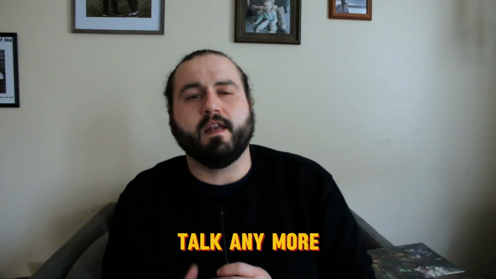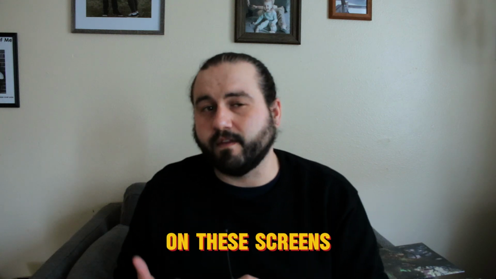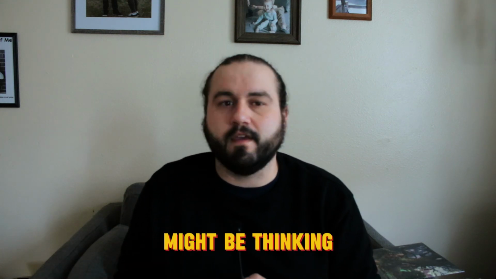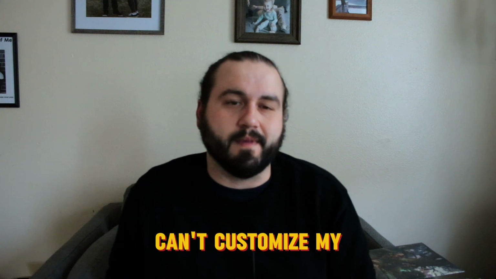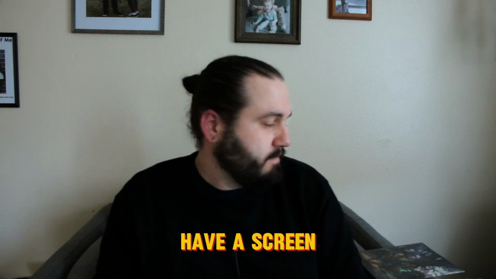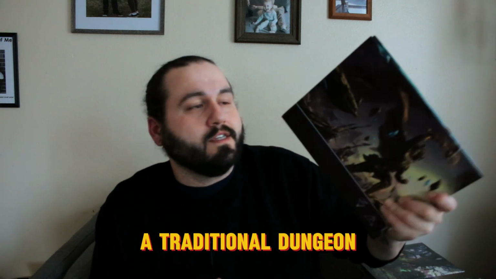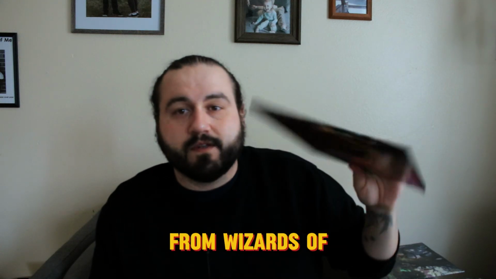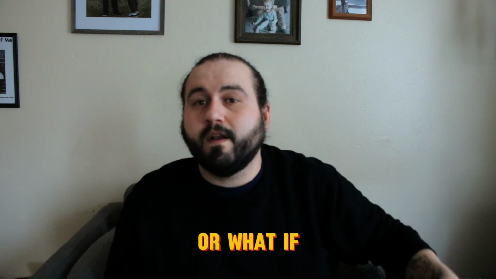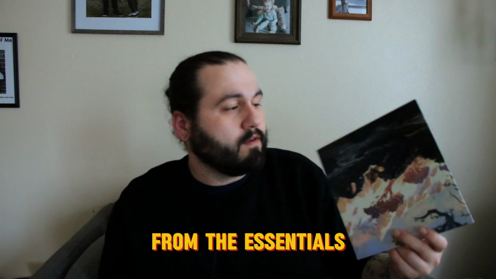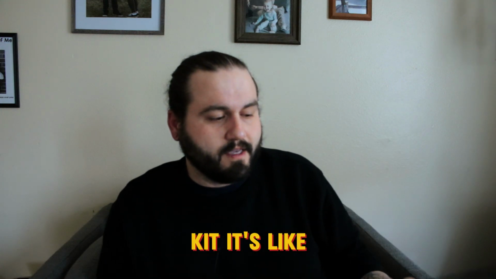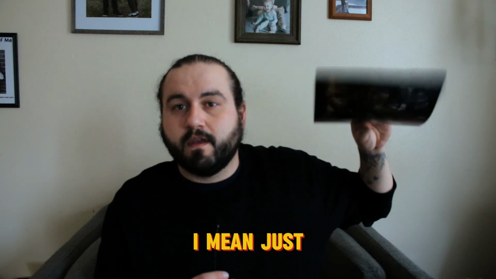Now, before we talk any more about what's useful to have on these screens, some of you might be thinking, well, what if I can't customize my screen? And what if you have a screen like this one, a traditional Dungeon Master screen from Wizards of the Coast, kind of that thick cardboard style? Or what if you have one like this one from the Essentials kit? It's like a heavy paper. I mean, just look at it.